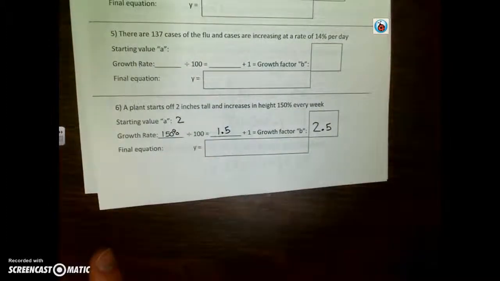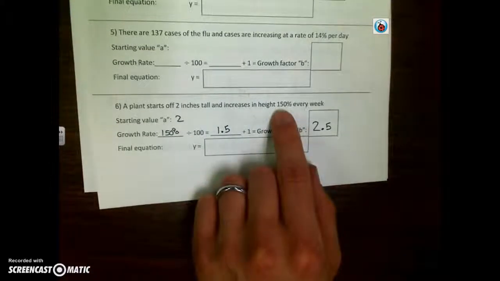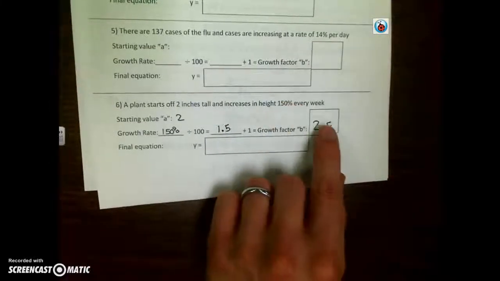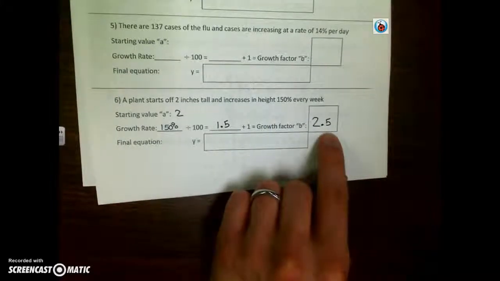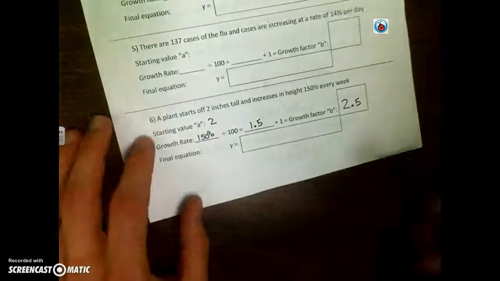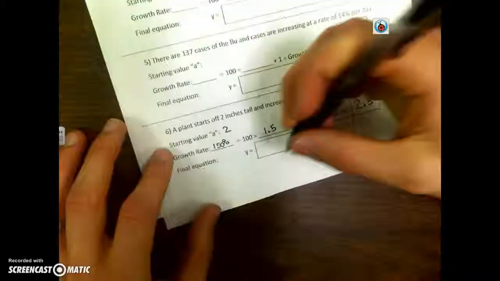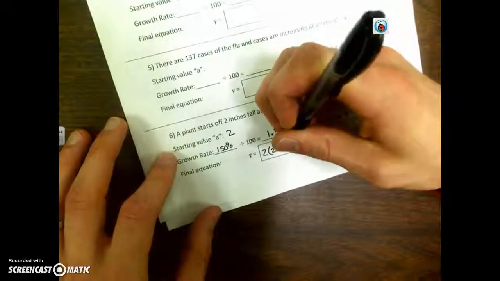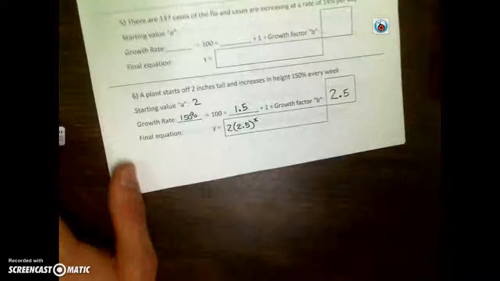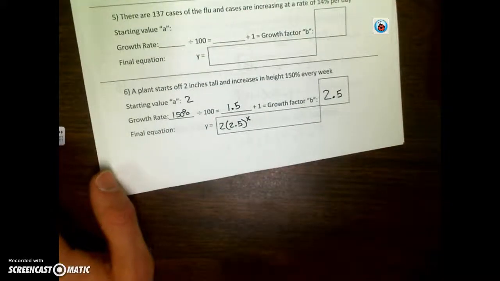This b value is a 2.5. Because if I'm increasing by 100%, that means doubling. So we see a 2 here. And then we also have that additional 50%, which makes our final equation this. It already has the y equals here for us. That's what it's going to look like to write that equation.